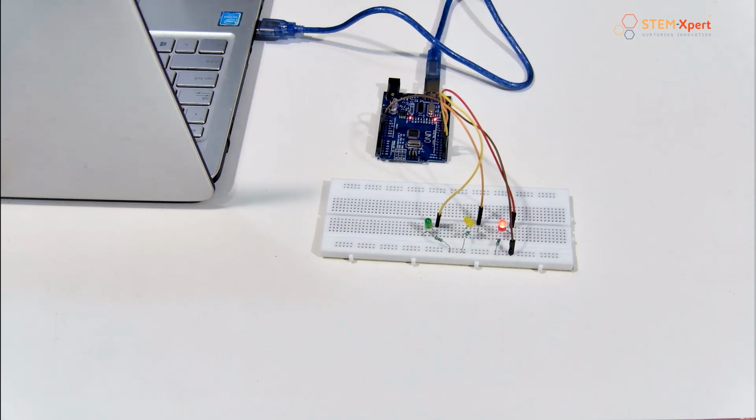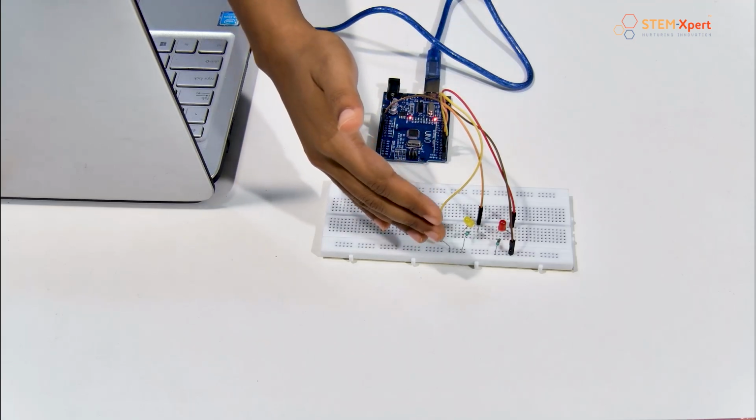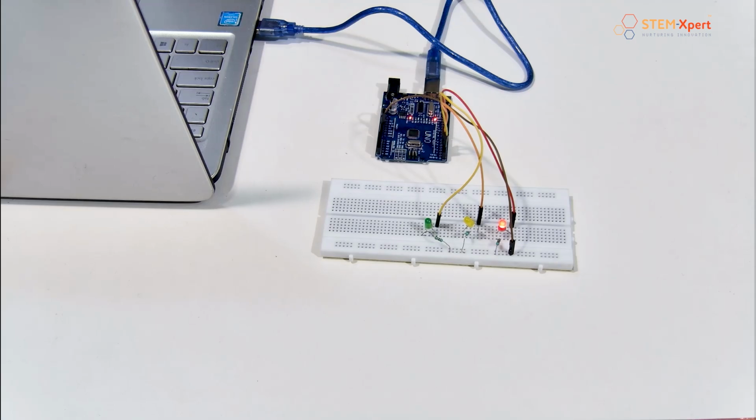Have you got the output? Yes, very good. How is it? Yeah, it's very nice, right? Yes. So we made a traffic light system using Arduino, and here we have the output from the 3 LEDs that we connected with these resistors. Okay. So this is about the output.